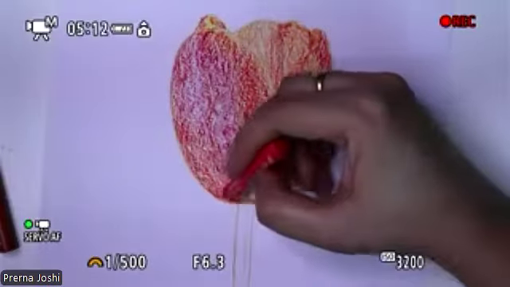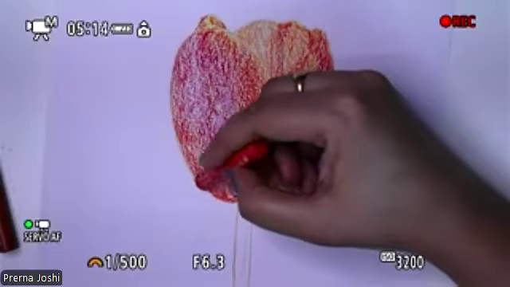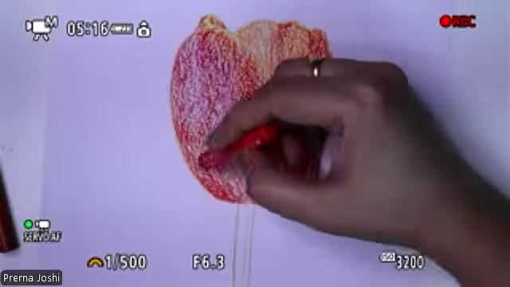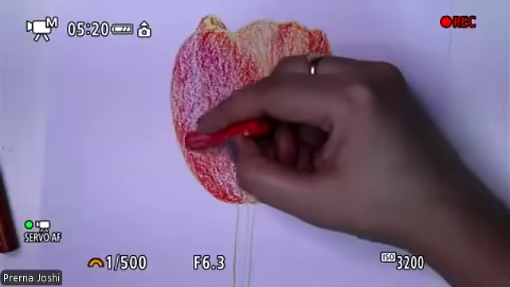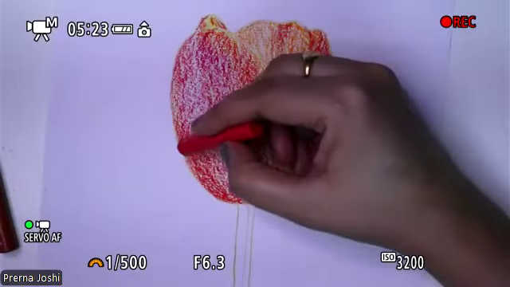Again, I'll go with some red here. So slowly we are increasing the shades with same pressure.